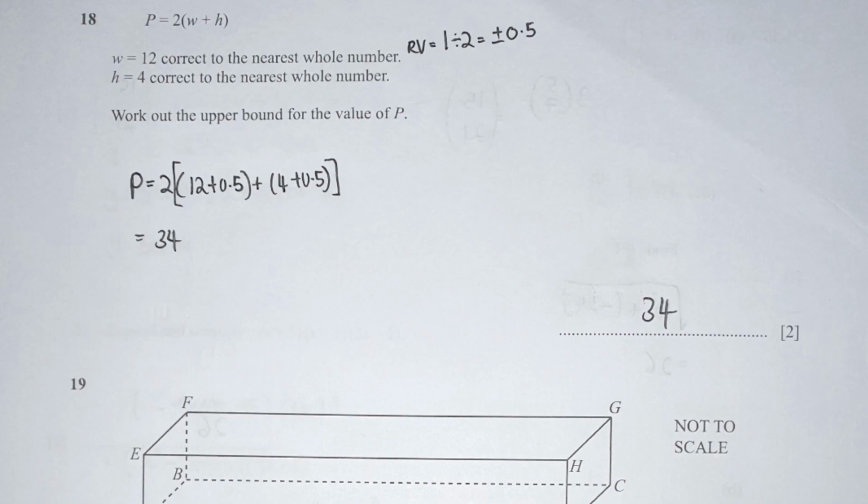Question 18 is assessing you on rounding value, or upper bound and lower bound. Nearest whole number means that the rounding value is surrounding 1. So divide the 1 by 2, you should get 0.5. Please take note that I will always put a plus minus because I am yet to decide what to use. In our case, we will be using the upper bound, which means all the variables there I have to maximize their value, so I will be adding 0.5.